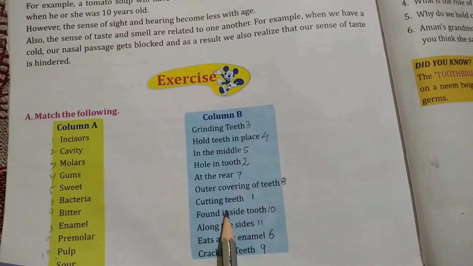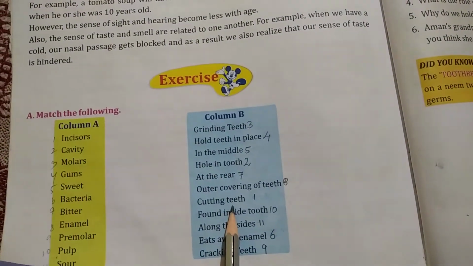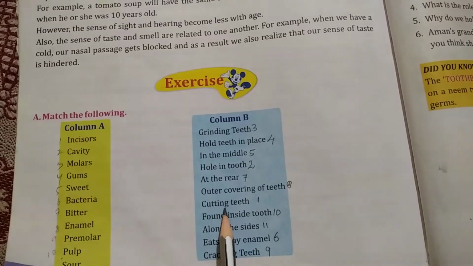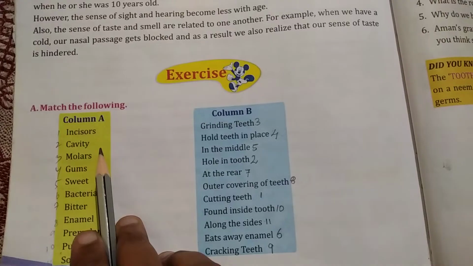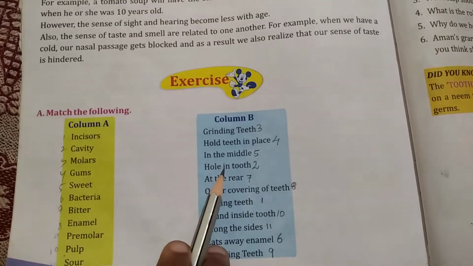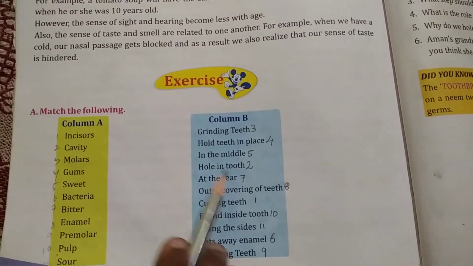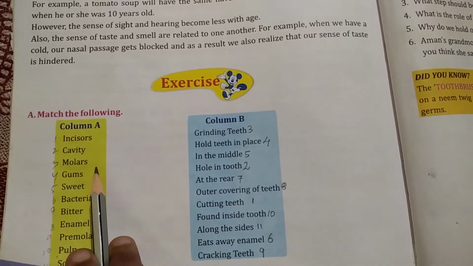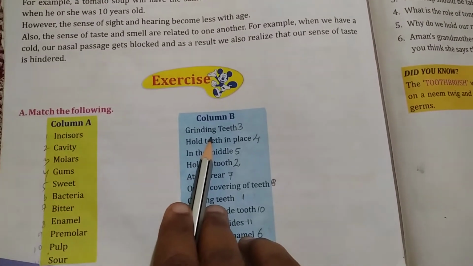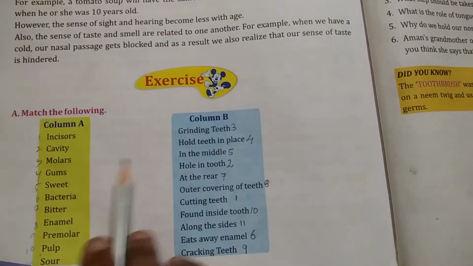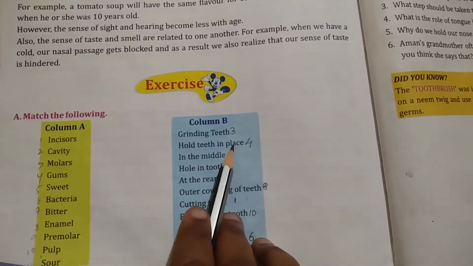First one, incisor. The incisor is a cutting tooth. It is present in the front teeth, right? So it is helpful to cut the food. And the next one is cavity. What is meant by cavity? It is a hole in the tooth. And the third one is molar. Molar is also called grinding teeth. And the gums hold the teeth in place.